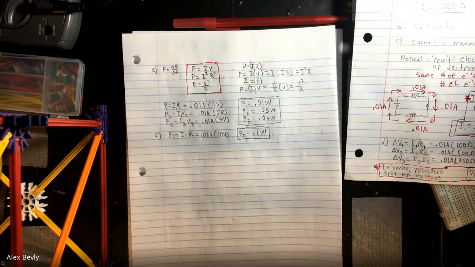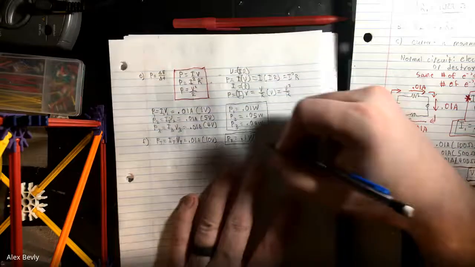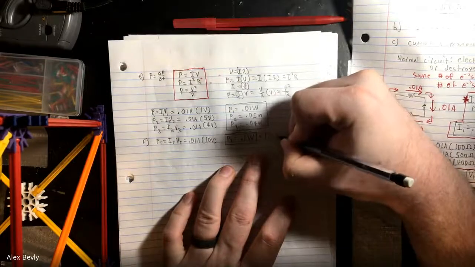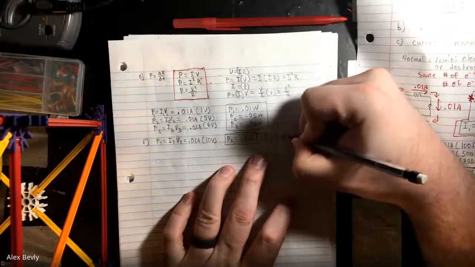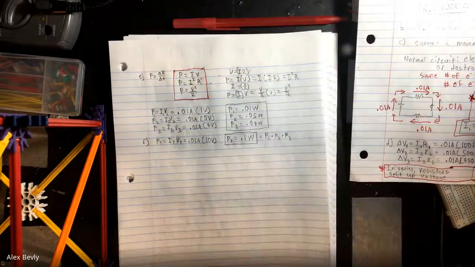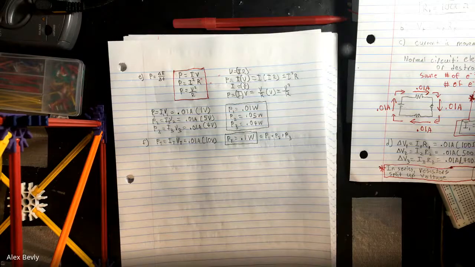Power is energy per time. Energy is a scalar. Scalars we can just add up, right? They're just numbers. Like if I have a 1 kilogram mass and a 2 kilogram mass, my total is 3 kilograms. So energy and power are scalars, so I could just add up powers. This could also be found by power 1 plus power 2 plus power 3. So I could have just added these three up, and you'll see you get the same number.